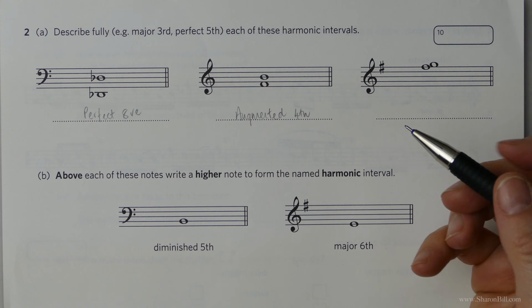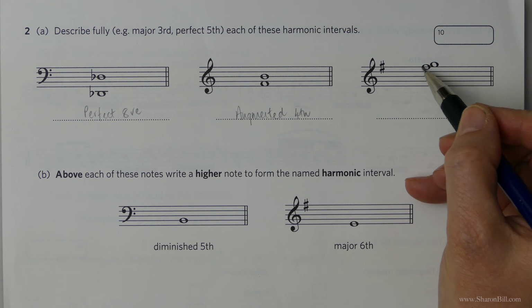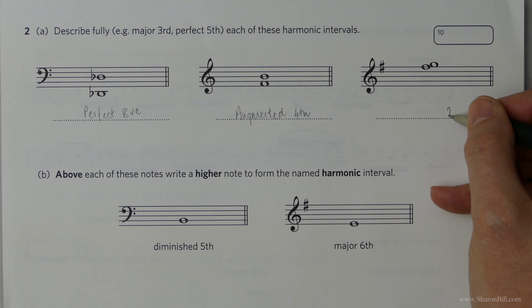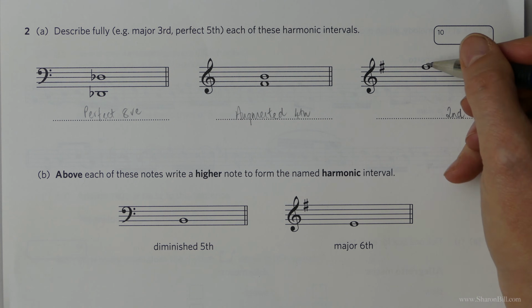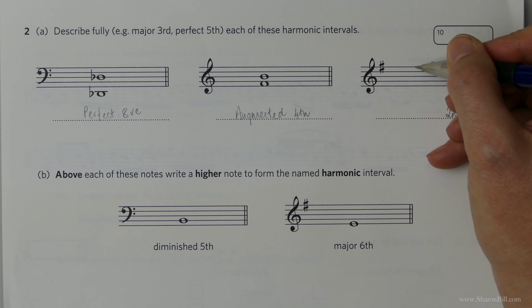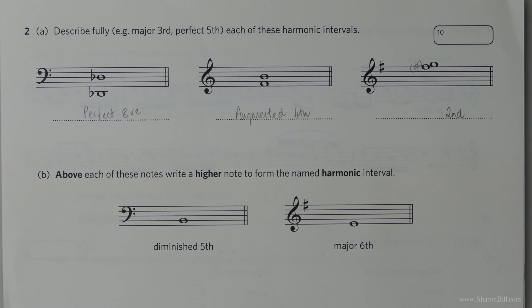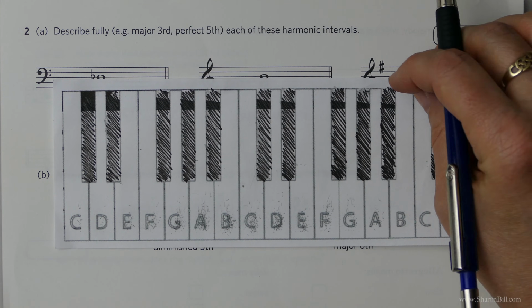And then now we're going here. So first of all, we can see that it's a 1, 2, a second of some sort. Now this here is an F sharp because of the key signature being active. Now it's quite difficult to think of F sharp major minor.